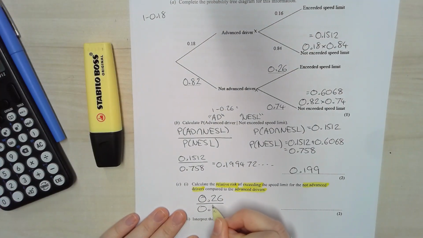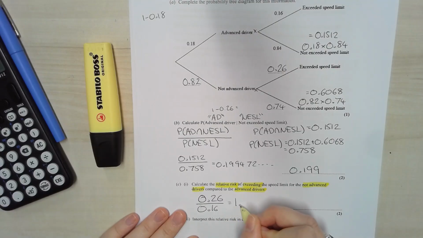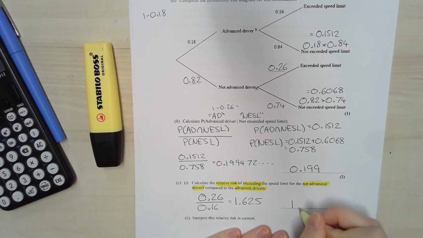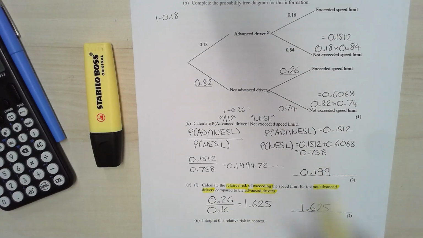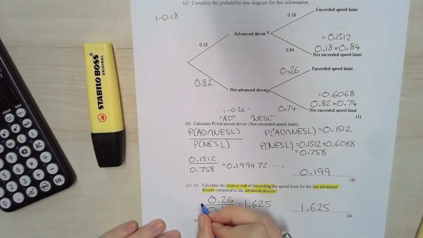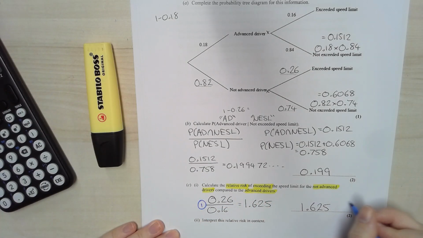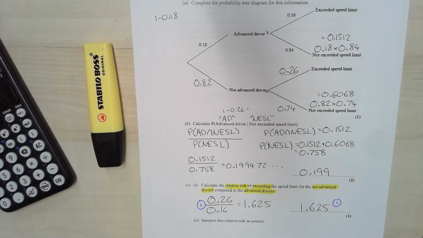So we're going to divide here. That's going to get me 1.625. So my answer here, my relative risk, was 1.625. For your calculation, you're going to get 1 mark, and 1 mark for your answer.